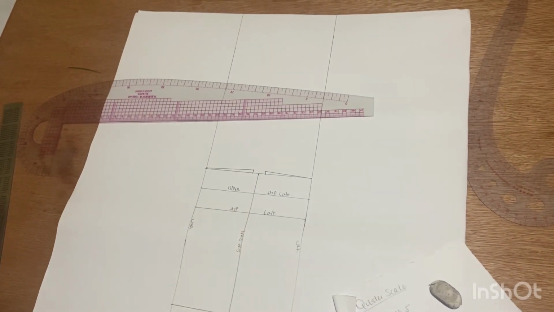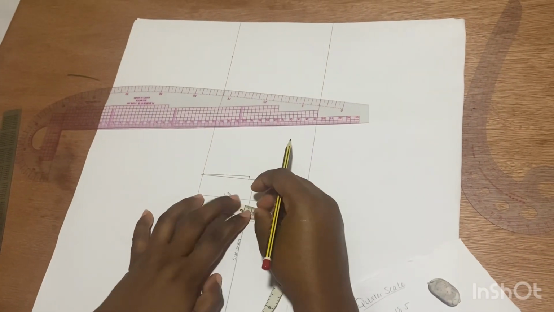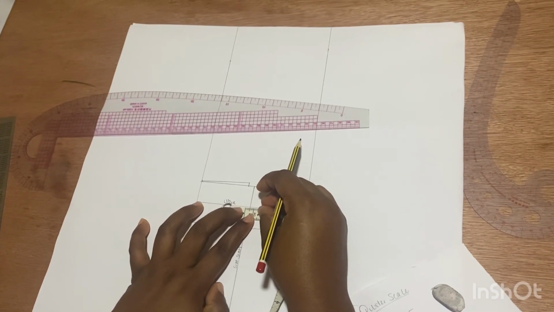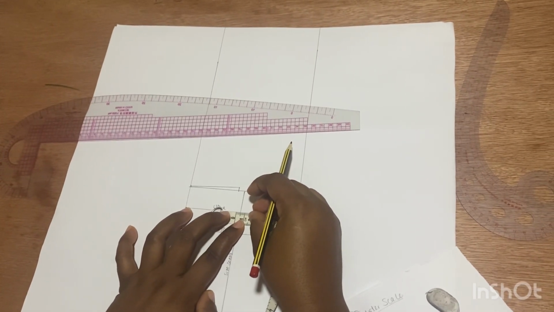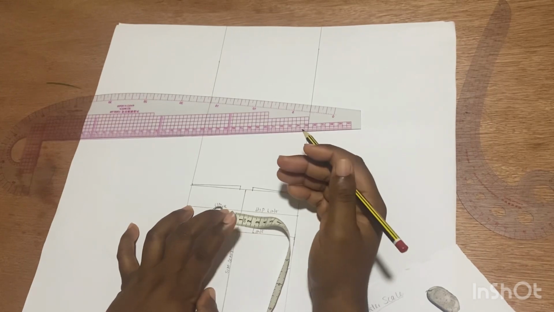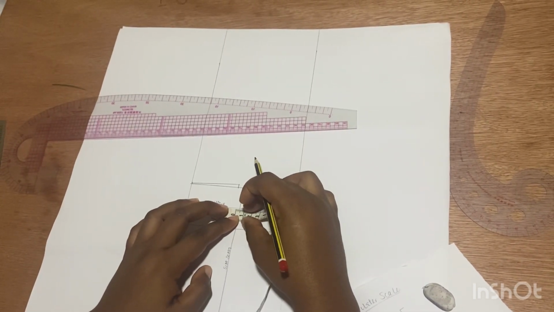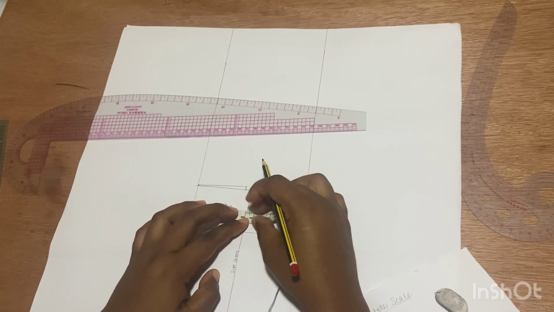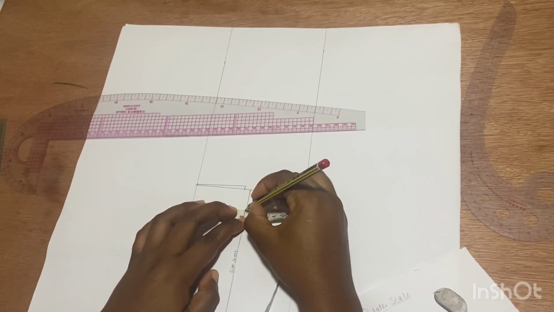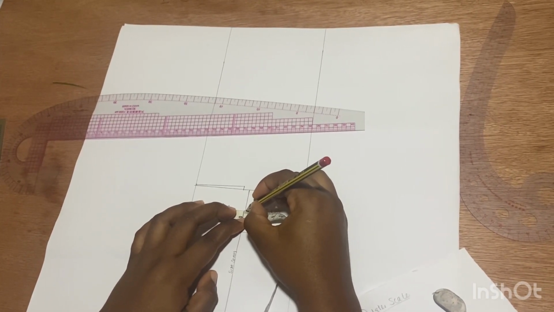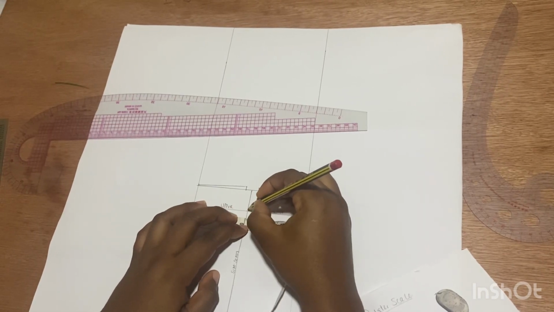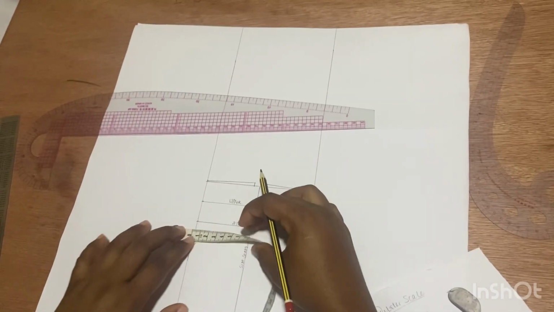Next step, at the upper hip line on the side seam, for the full scale, you remember what you have to do is mark 0.5. For half scale, 0.25. For quarter scale, it's going to be 0.125. Yes, it's very tiny.